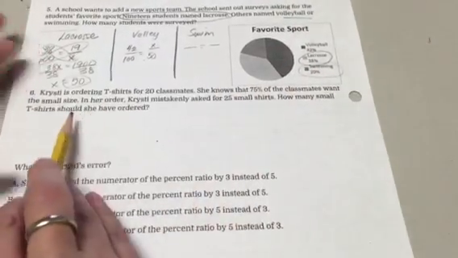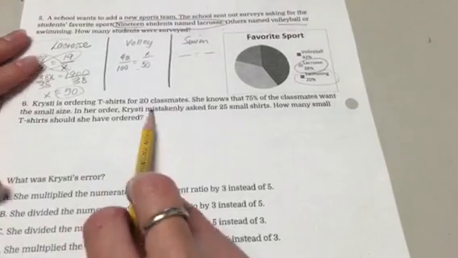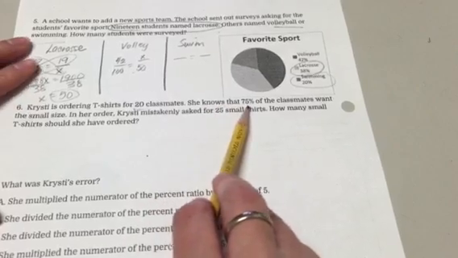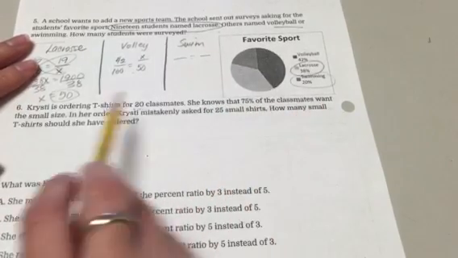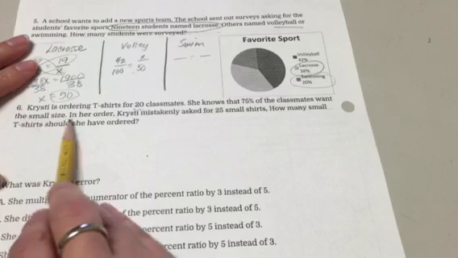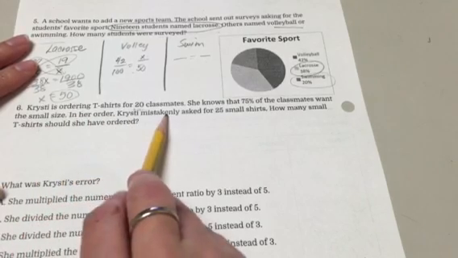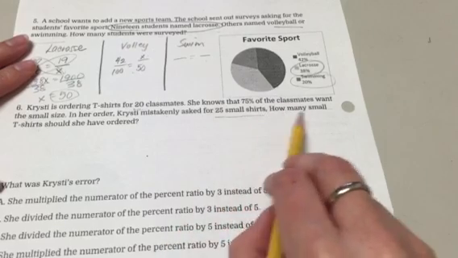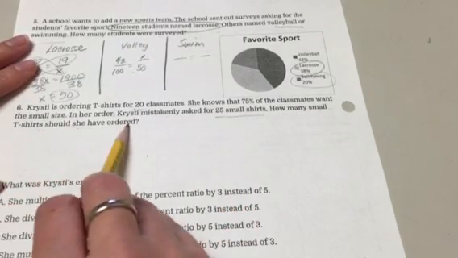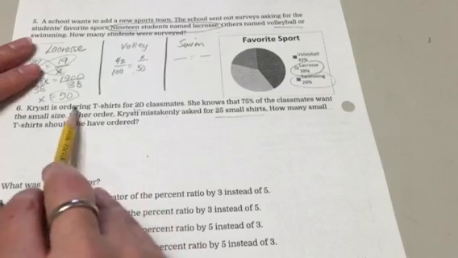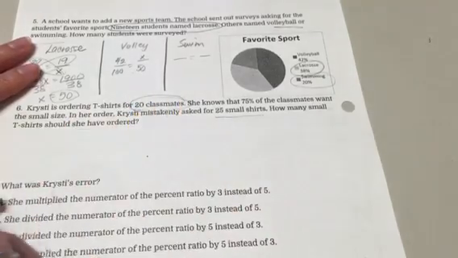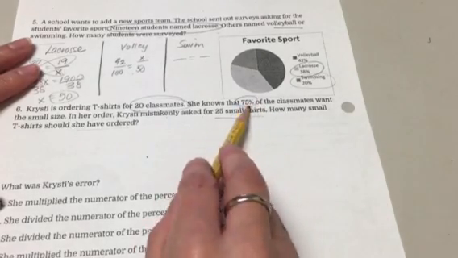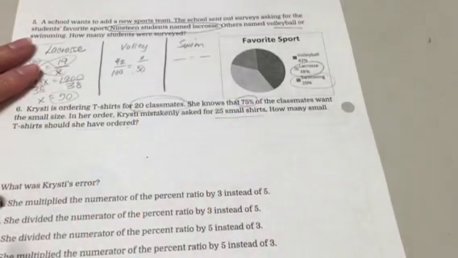Number 6, Christy is ordering t-shirts for classmates. There's 20 of them. She knows 75% of the classmates want the small. In her order, Christy mistakenly asked for 25 small shirts. So how many small t-shirts should she have ordered? Well, there's 20 classmates altogether, and 75% of those want a small.